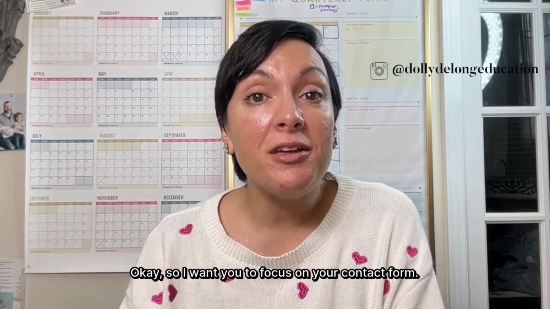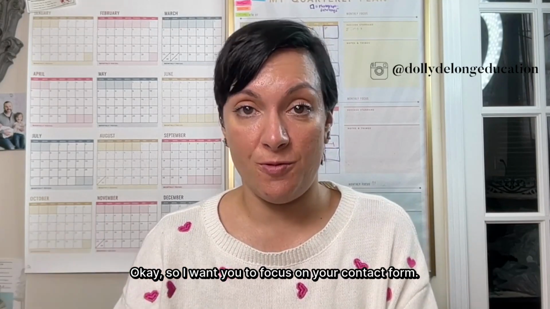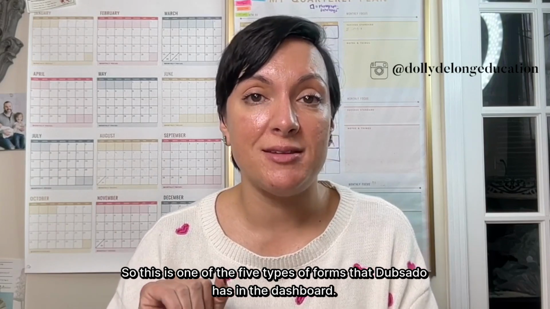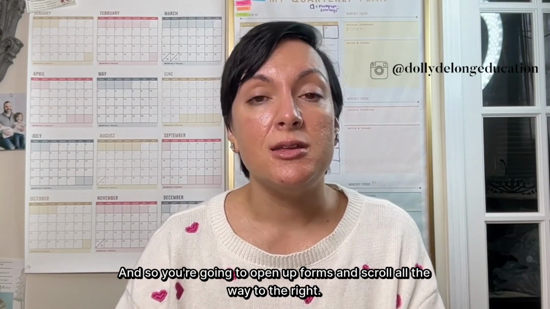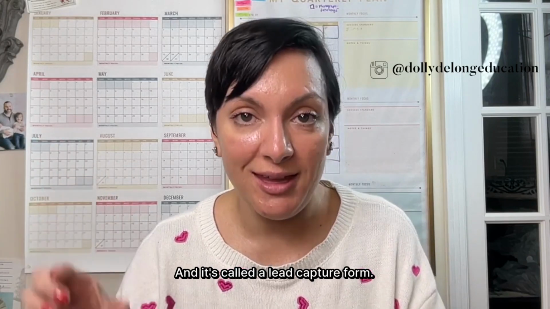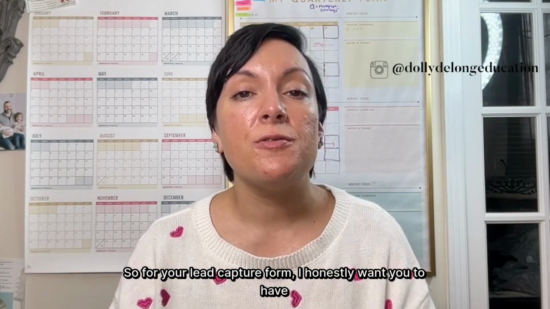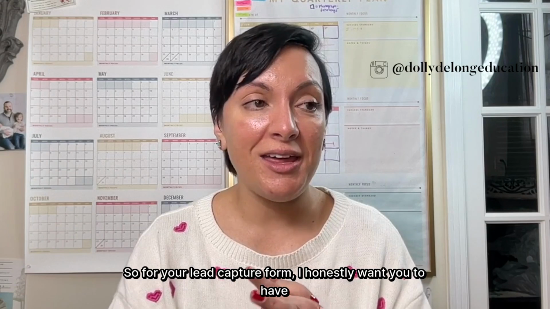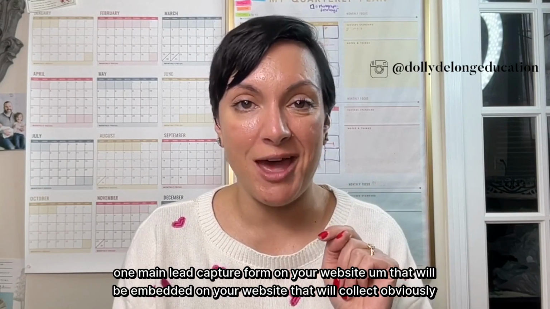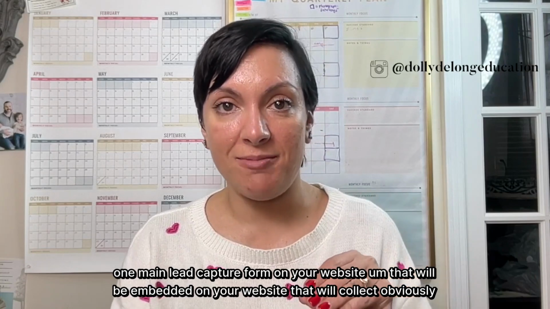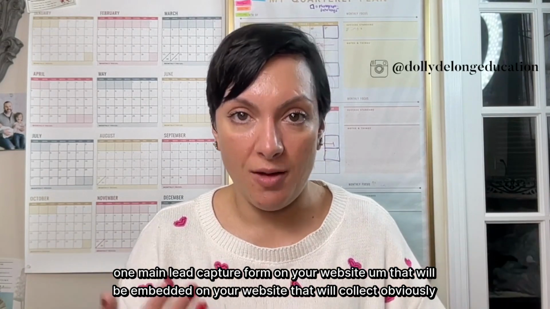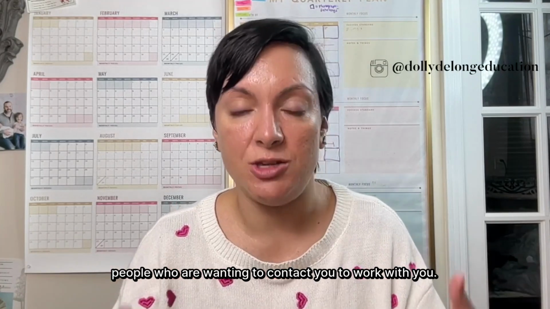Okay, so I want you to focus on your contact form. This is one of the 5 types of forms that Dubsado has in the dashboard. So you're going to open up forms and scroll all the way to the right, and it's called a lead capture form. So for your lead capture form, I honestly want you to have one main lead capture form on your website, embedded on your website, that will collect, obviously, people who are wanting to contact you to work with you.